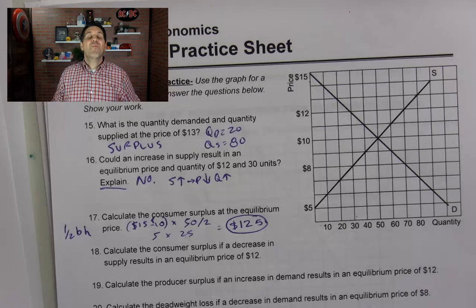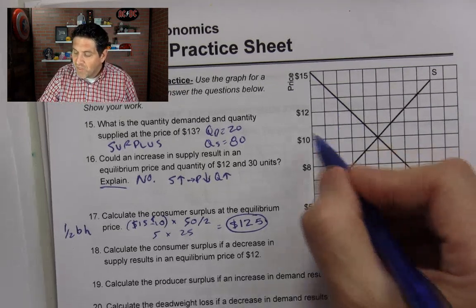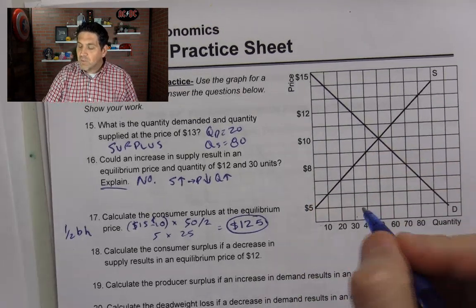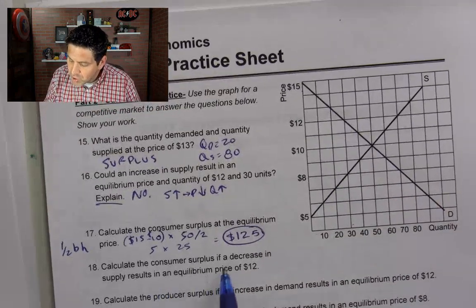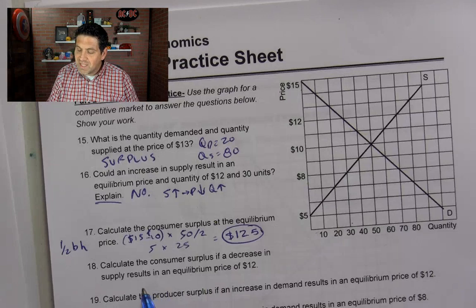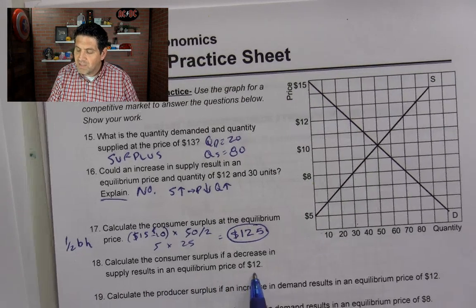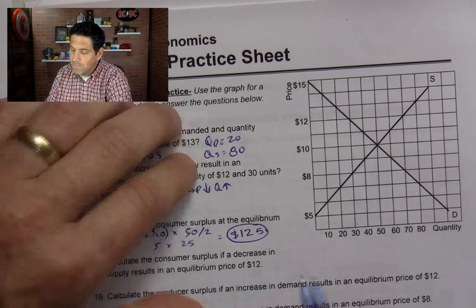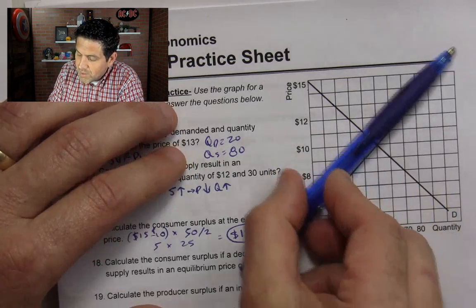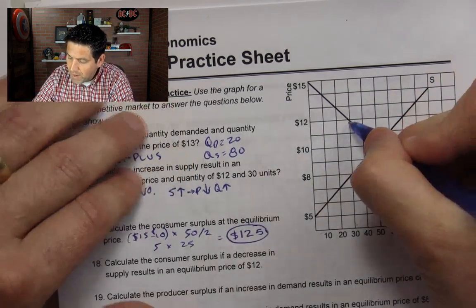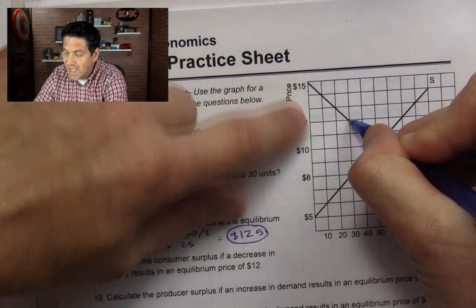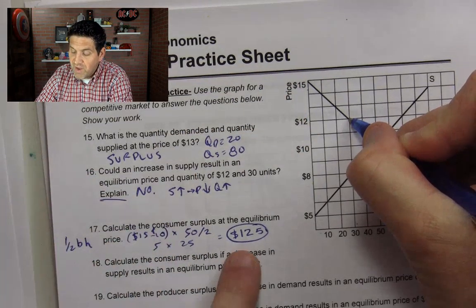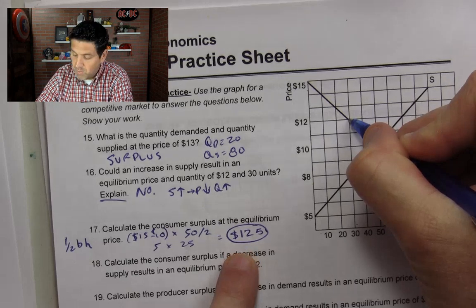Now don't do that, but I just want to make sure you understand this idea. There's a reason for that number. It has to do with the area of that triangle right there. All right, keep going. Calculate the consumer surplus if a decrease in supply results in an equilibrium price of $12. All right, supply has decreased, resulting in a new price, which is right here, $12. Consumer surplus obviously got smaller. The number we're going to come up with has to be less than 125.